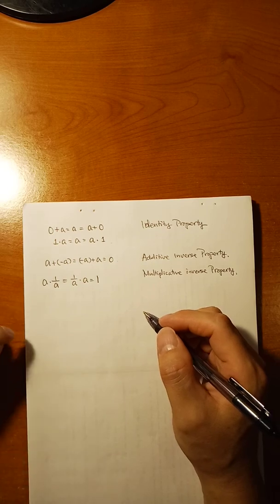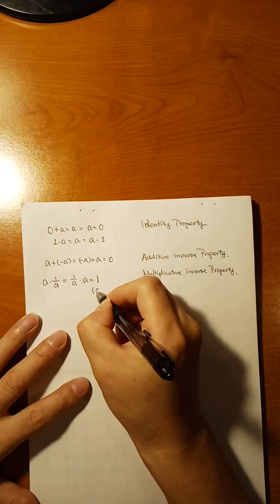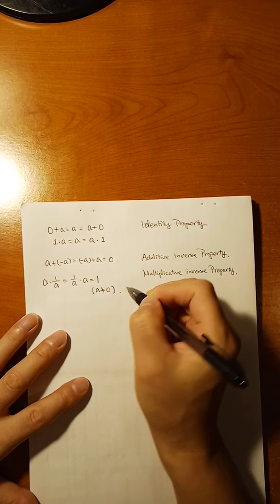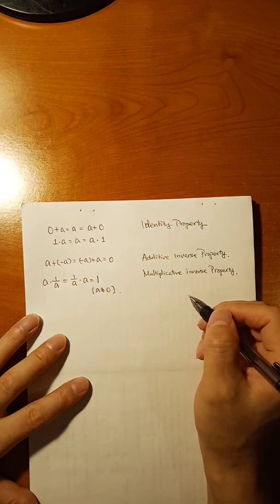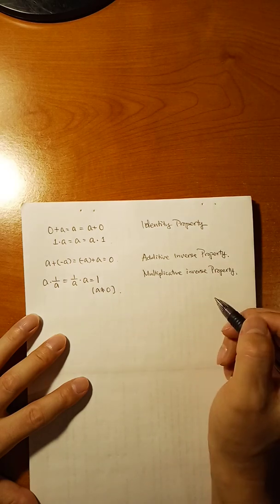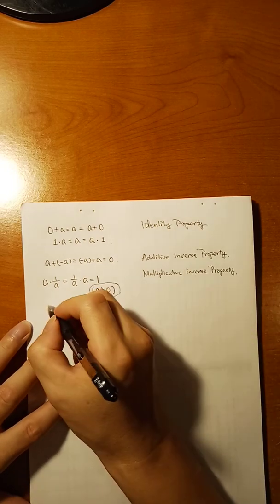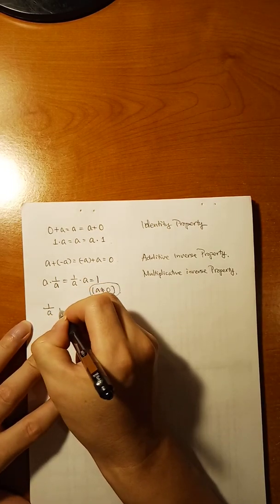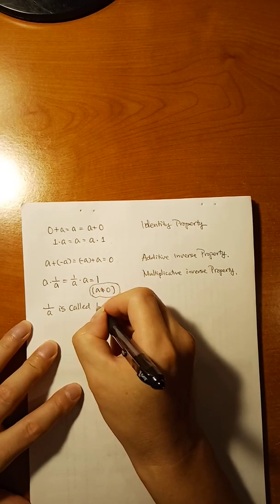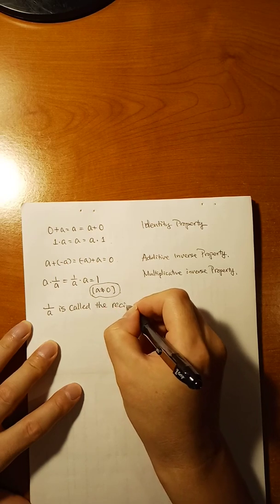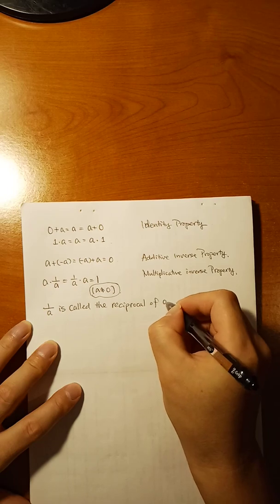You just flip it, you will get the multiplicative inverse. But there is an exception. A cannot be 0. 0 does not have a multiplicative inverse. It's a difference. And 1/A here is called the reciprocal of A.